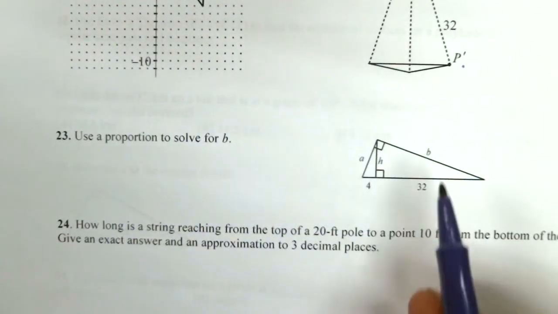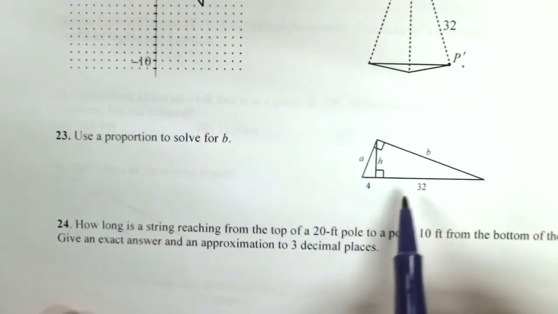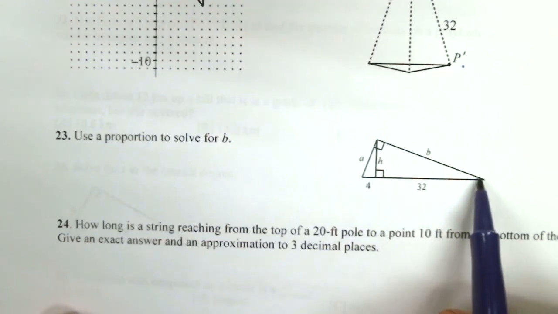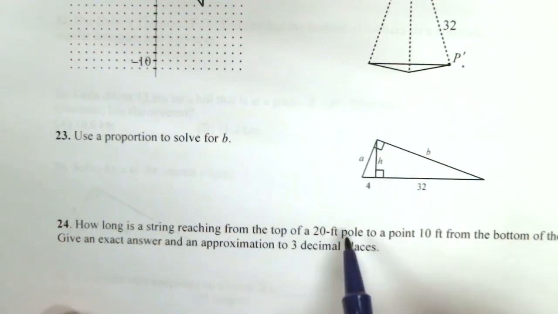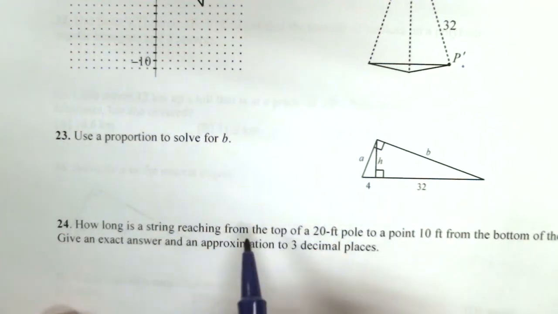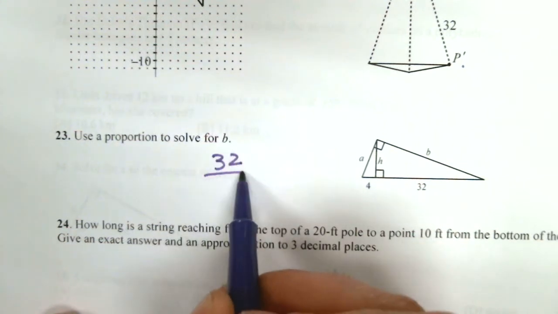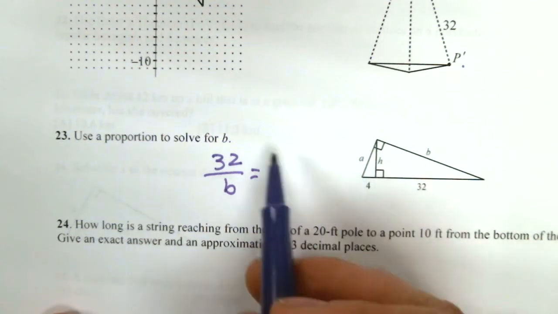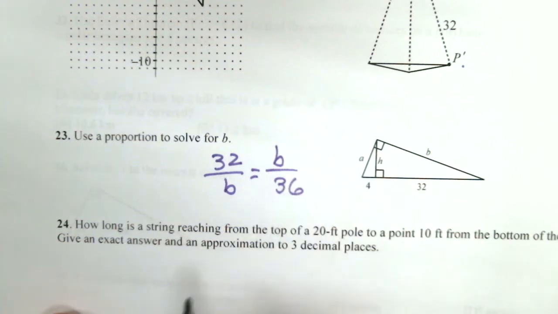For 23, we're trying to find B. We can set up our proportion. We're going to be comparing the long leg of this medium-sized triangle to its hypotenuse in the medium-sized triangle, and the long leg of the big triangle to its hypotenuse. So in the medium-sized triangle, we're going to say long leg is to hypotenuse as, now in the big triangle, the long leg is to the hypotenuse. 32 plus 4 gives me the 36.